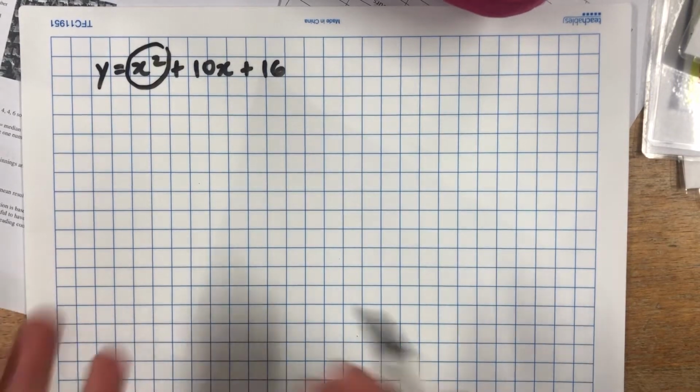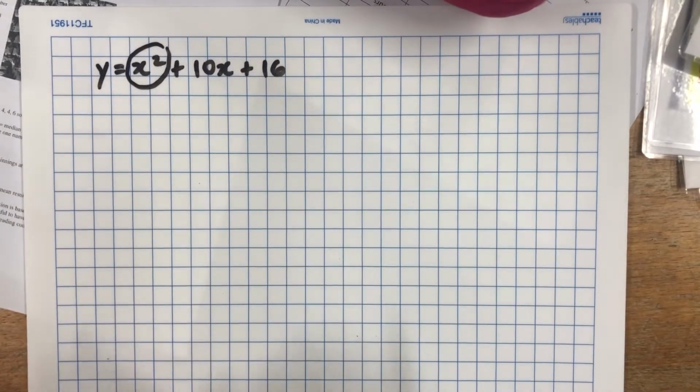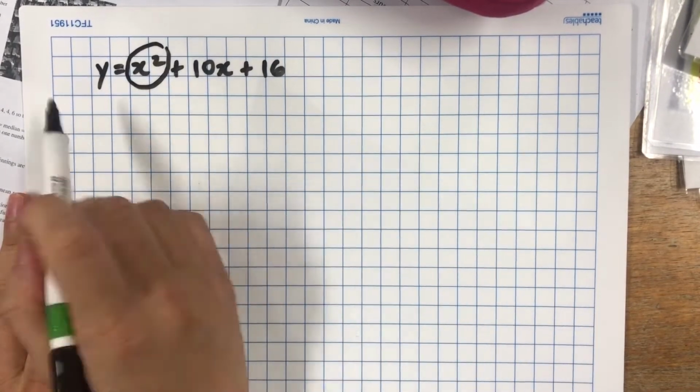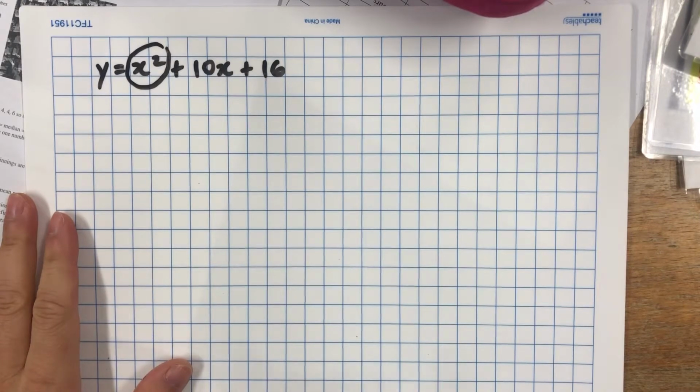More advanced is if it was x squared and y squared, that'd be a different thing. That'd be a circle, but that's not something we need to do. So we've got the x squared, so we know, yes, this is a parabola, okay?